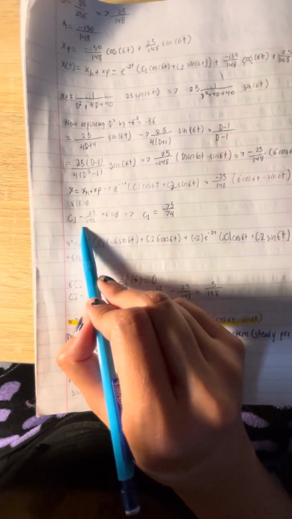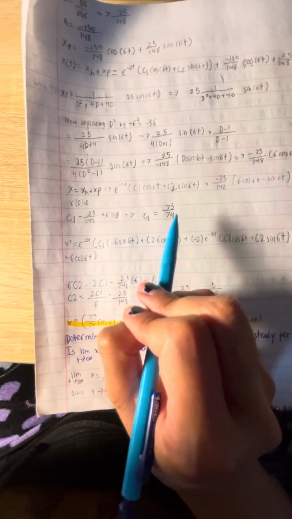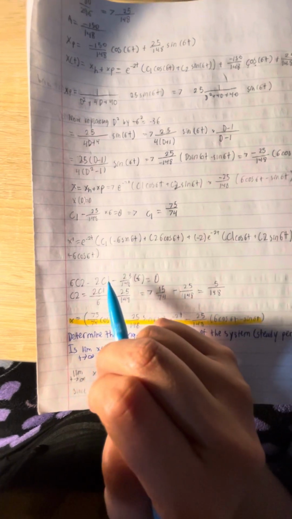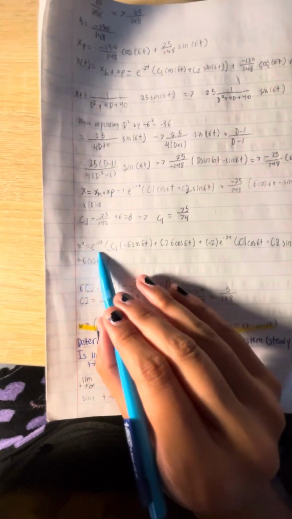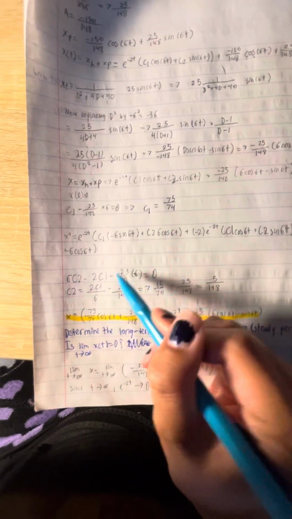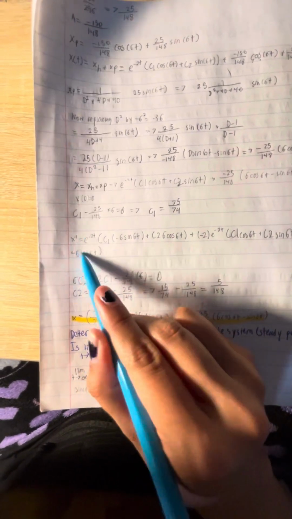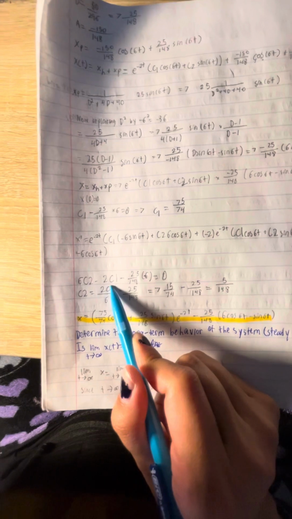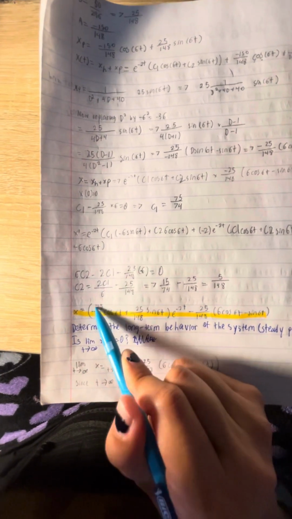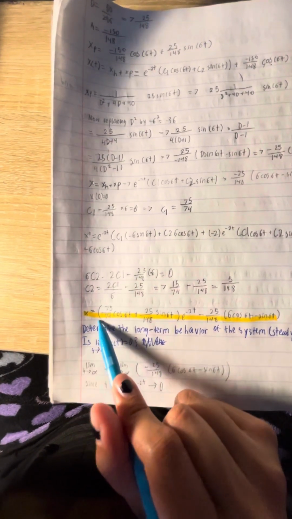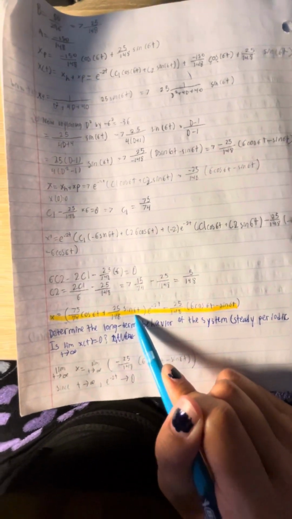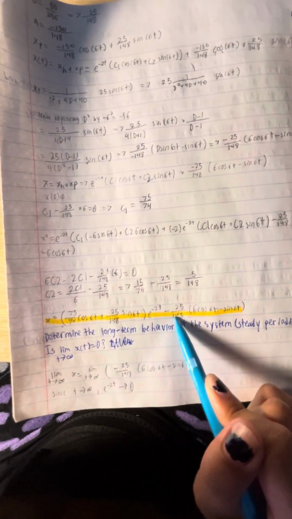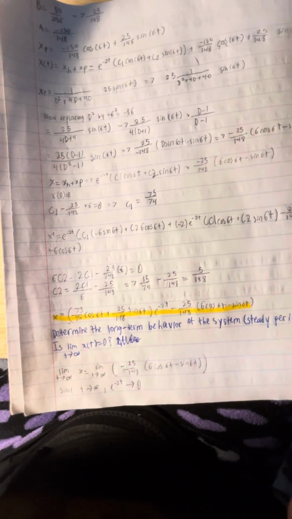To find C1, we find C1 as 75 over 74, and now after using that, in order to then suss out what C2 is, we can find our specific solution for this problem as this below.